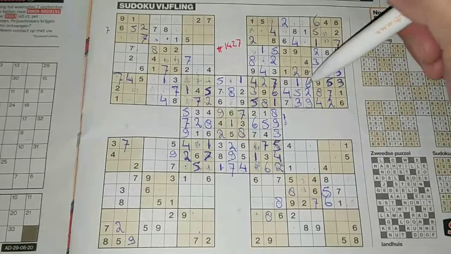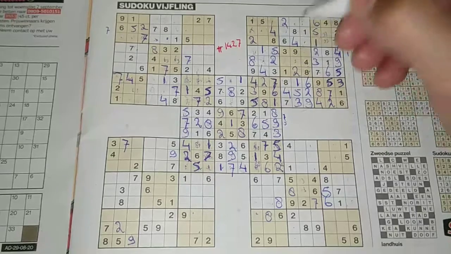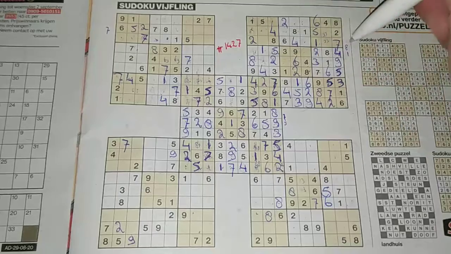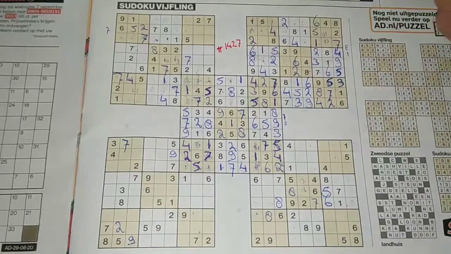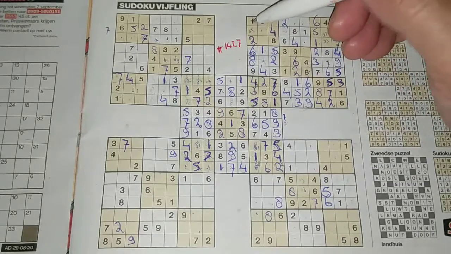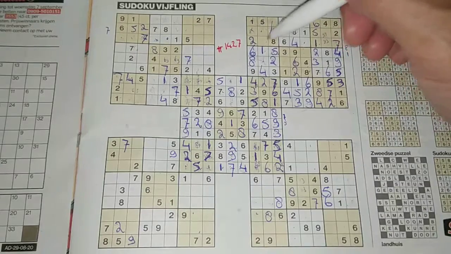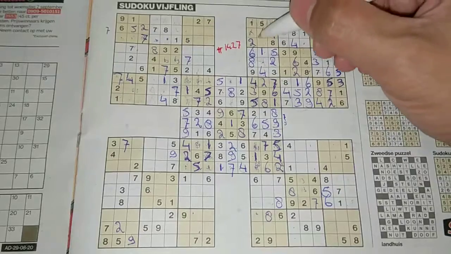6 in this column, 6 in that column, so the middle column, the only place for a 6 should be here. 6 in this row, 6 in the middle row, so in the row above, the only place for the 6 should be here. 6 in the third column, 6 in the first column, so the second column, the column between, the only 2 places for the 6 should be here. Oh, there we see here 6, no 6 there, 6 should be there.